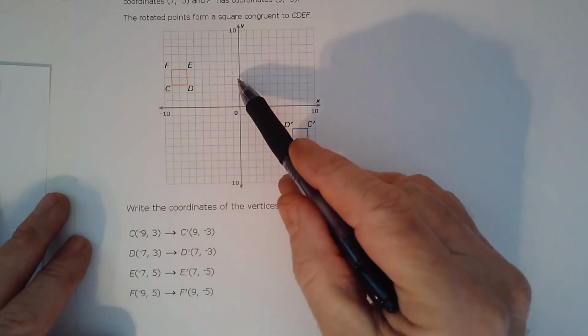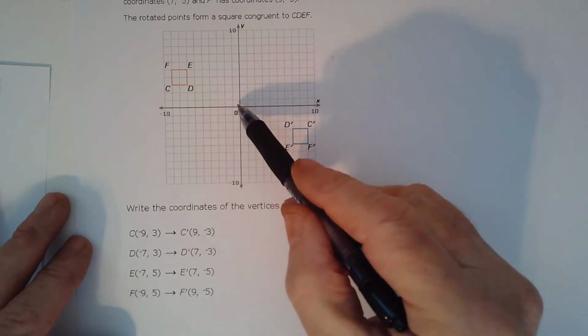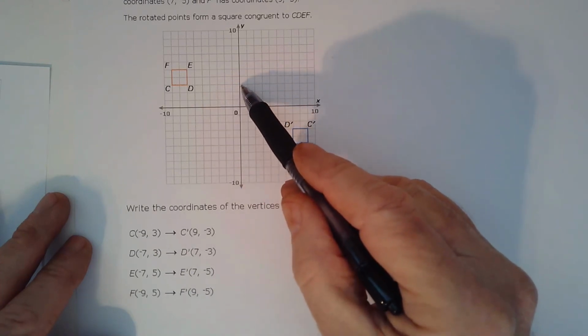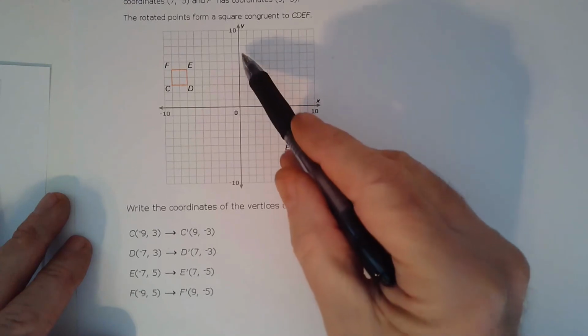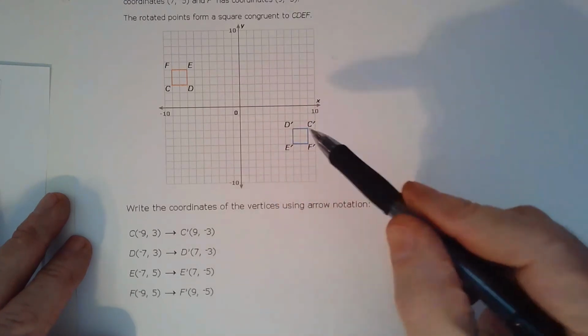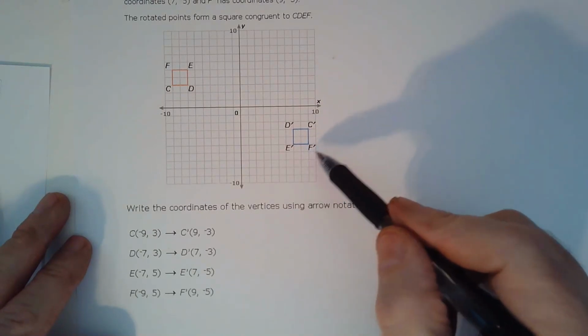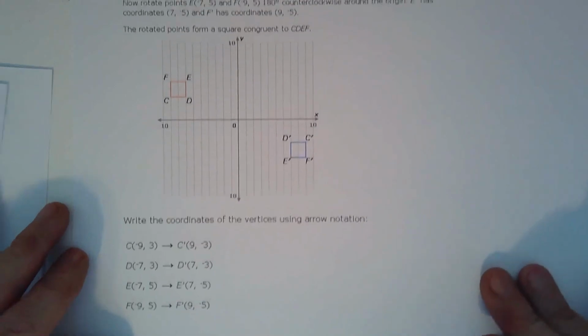Obviously, the height of the box will be, instead of y is 3, it's going to be y is now 5. Okay, and then over here, instead of -3, it'll be -5 for E prime, F prime. So that's the way you would figure these.